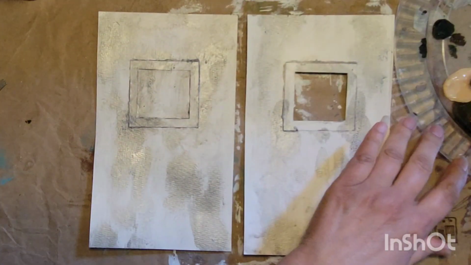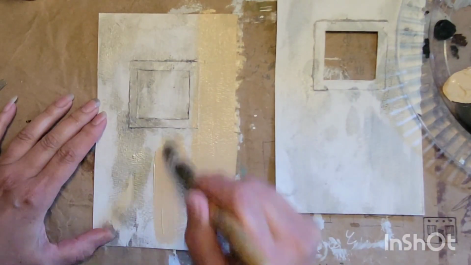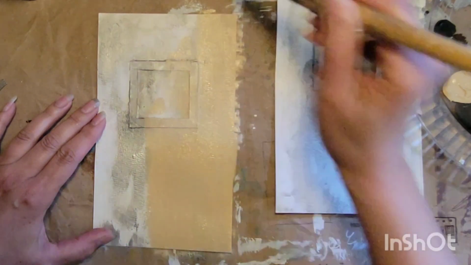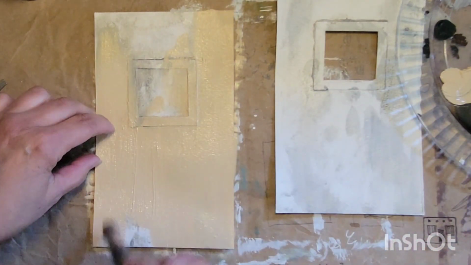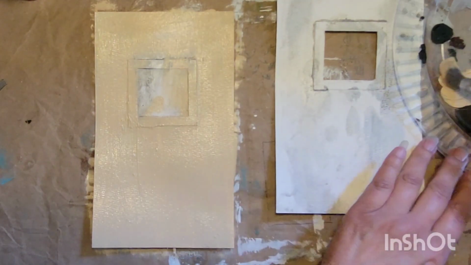And now the paint color I chose was like a camel color, because hospital doors are usually a light color. So I chose this color. You can choose whatever color you want for your door. And just putting a layer of this down.